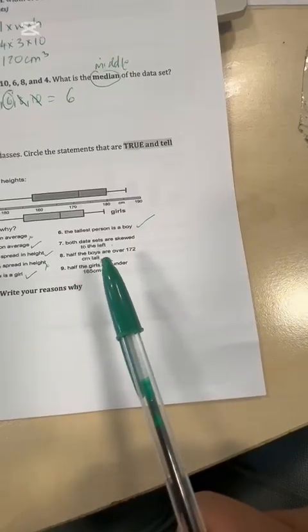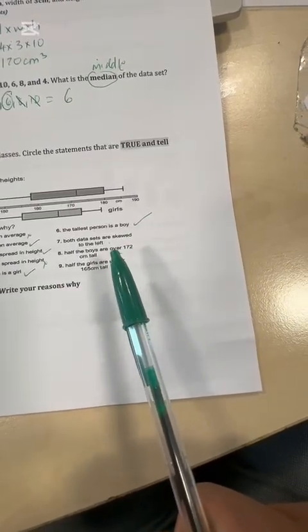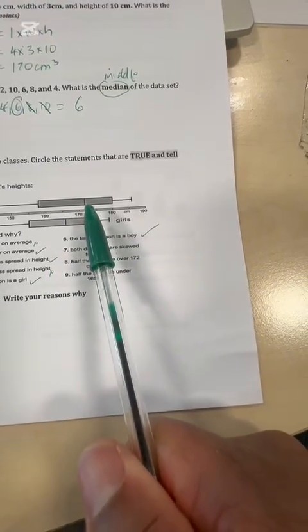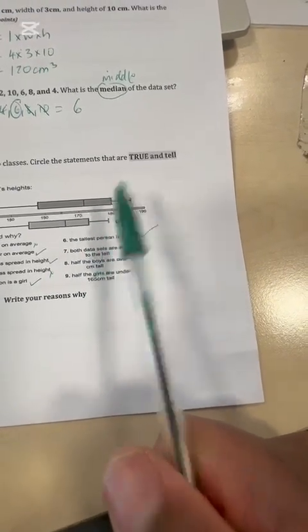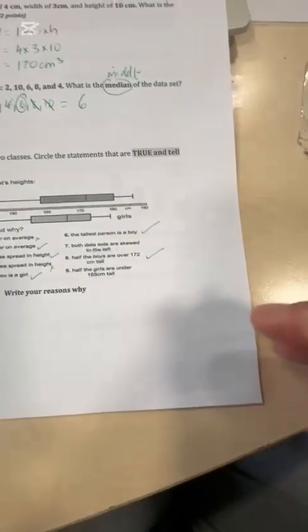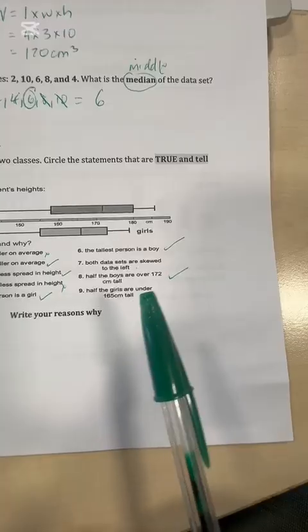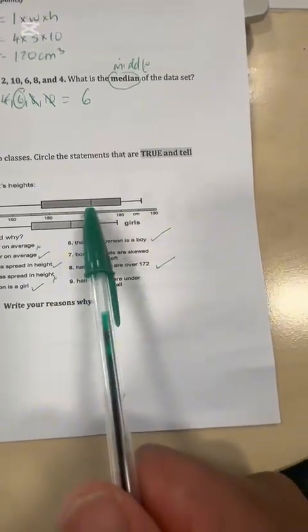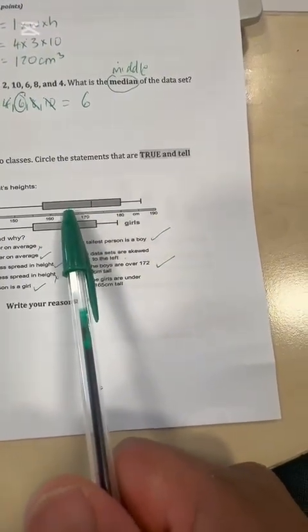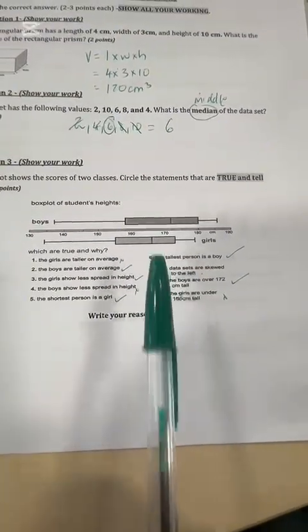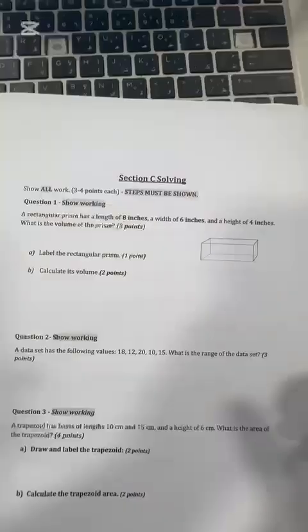Half the boys are over 172 centimeters. Half is in the middle, so let's see, half is right here, above 172. That's correct. Next one, half the girls are under 165. No, here's the halfway for the girls, and they are just above 165. So this is incorrect. The reasons for these answers can be checked on the diagram above.